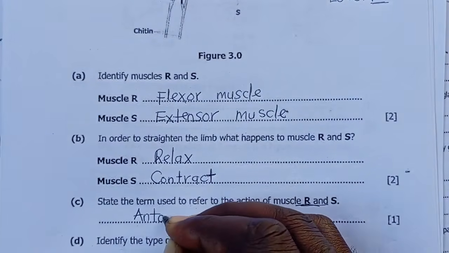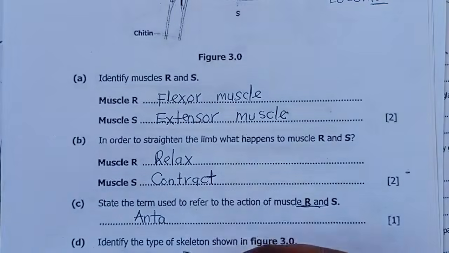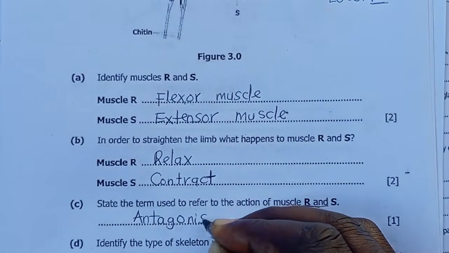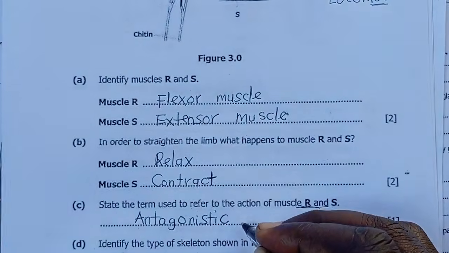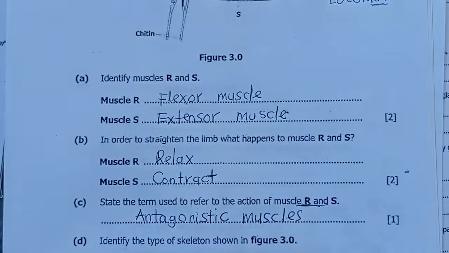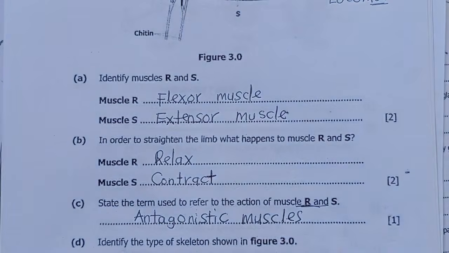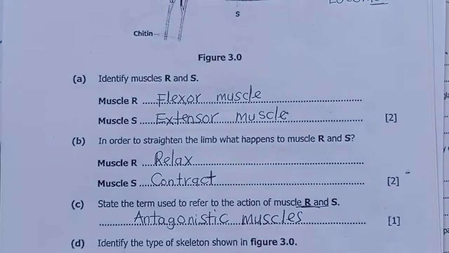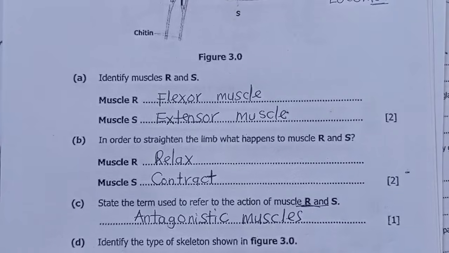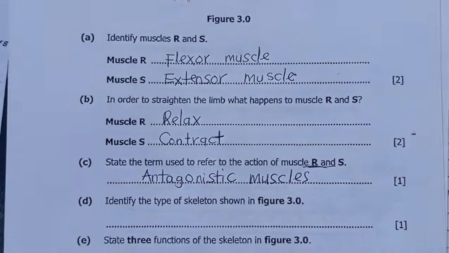These are called the antagonistic muscles. So we call them antagonistic muscles. You are asking yourself, sir, what are these antagonistic muscles? Antagonistic muscles, these are type of muscles that get to work in opposite direction. So these ones get to work in what? Opposite direction. As simple as that.